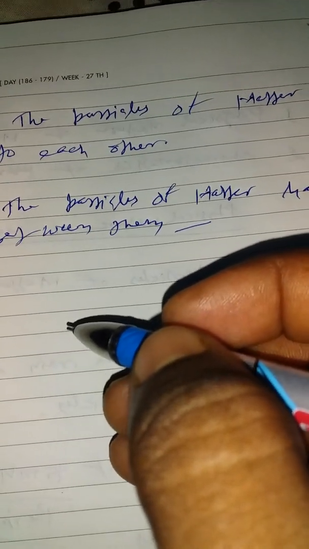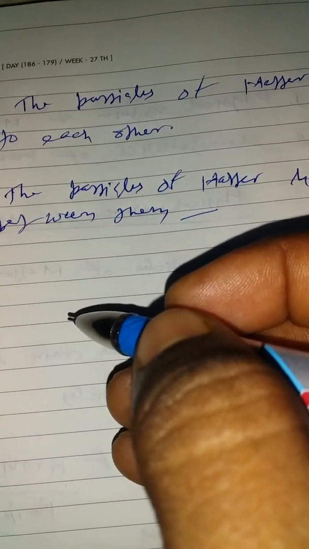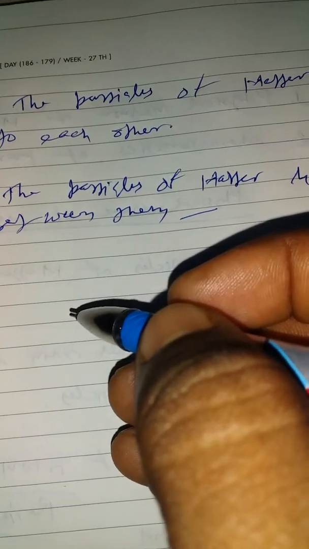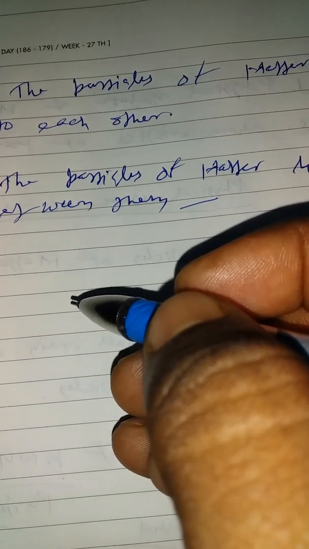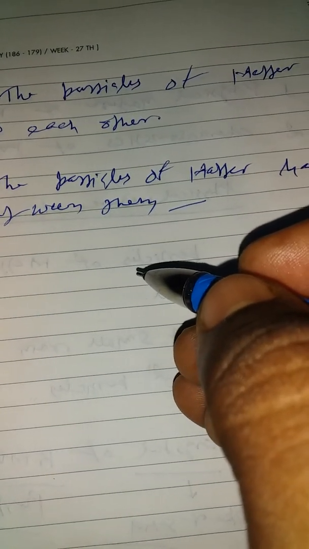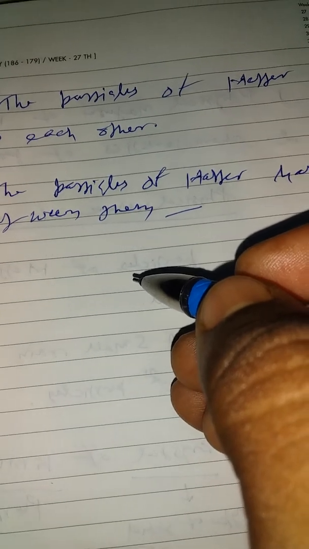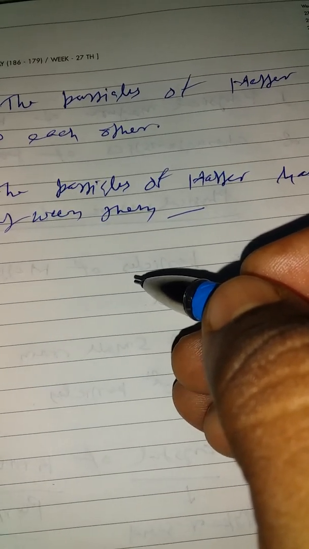We take a glass of water and add some crystals of sugar or salt. We see that the salt or sugar completely dissolves in water, but the level of water does not increase.